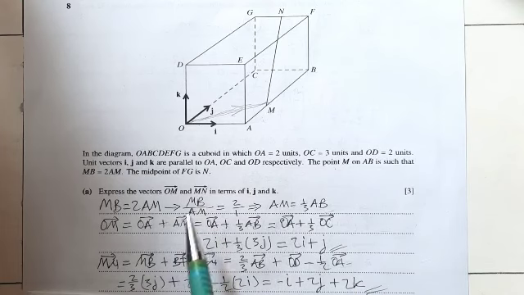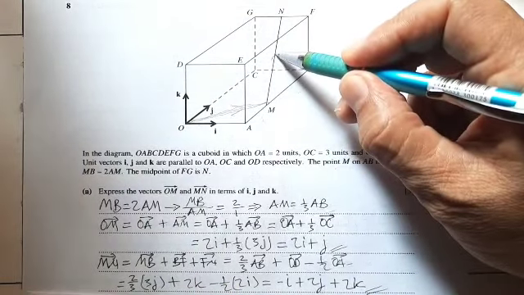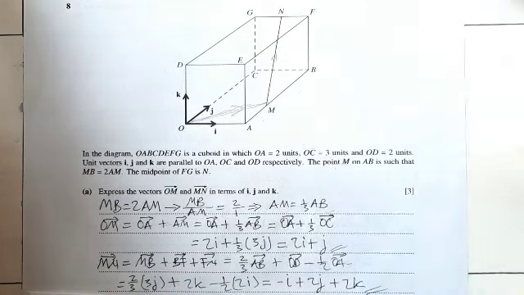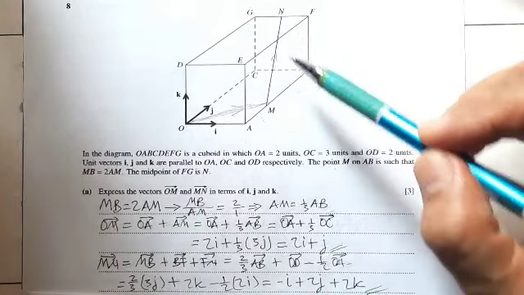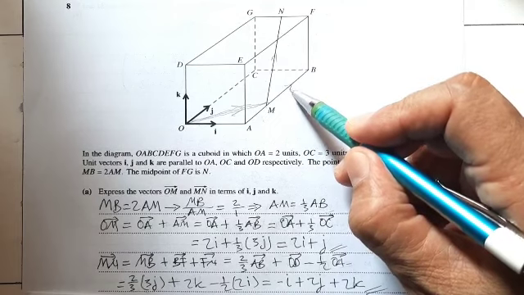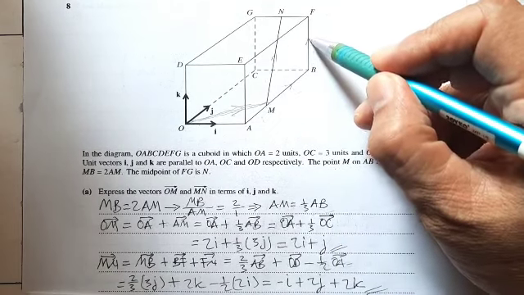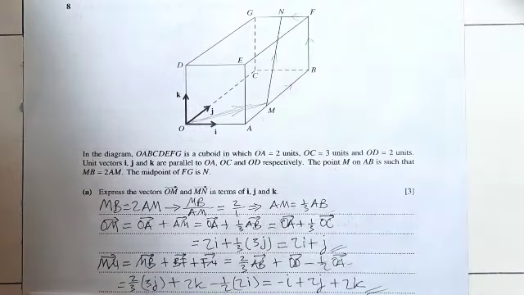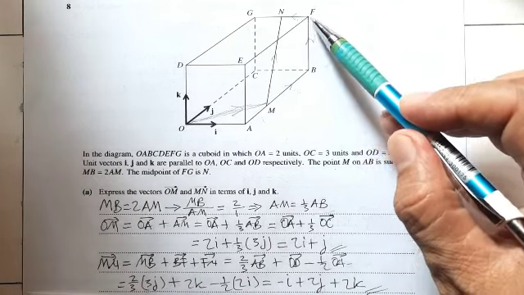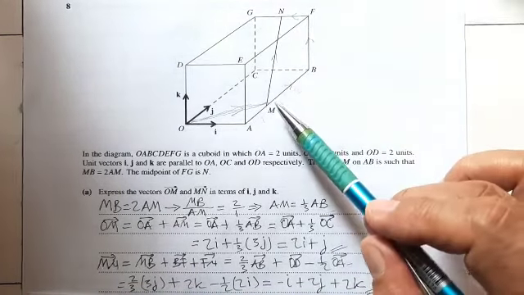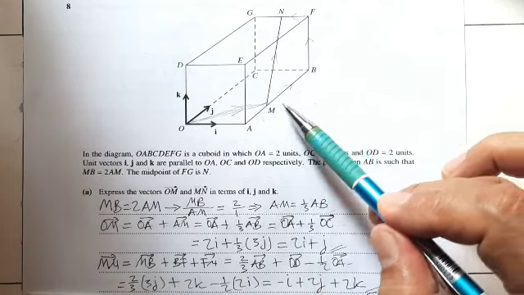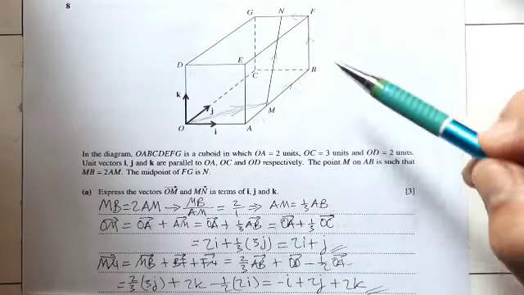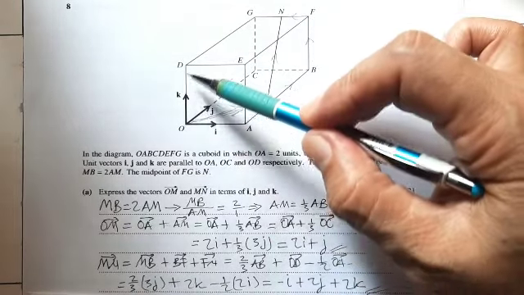Now vector MN, this is the vector from M to N. You can see in this figure that vector MN equals vector MB plus vector BF plus vector FN. Now vector MB is 2/3 of vector AB, or 2/3 of vector OC, and vector BF equals vector OD.